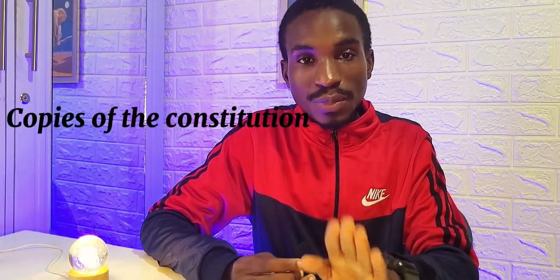Then in step 2, you have to make sure that copies of your organizational constitution are available. If you don't have one yet, there's a guideline for how you can write the constitution, a step-by-step guideline on what to follow when coming up with your constitution. If you need help to come up with the constitution, I'm also available for those services. You can just contact me and I'll be able to help with the guidelines. There's a document actually for the guidelines for the constitution.